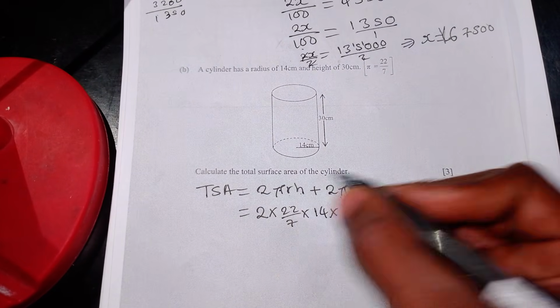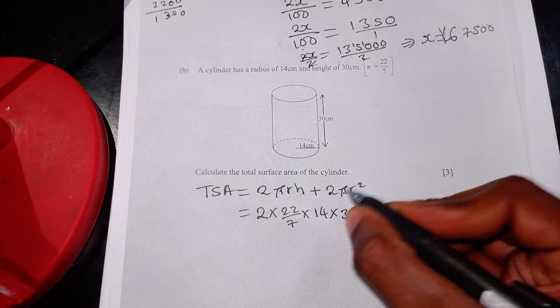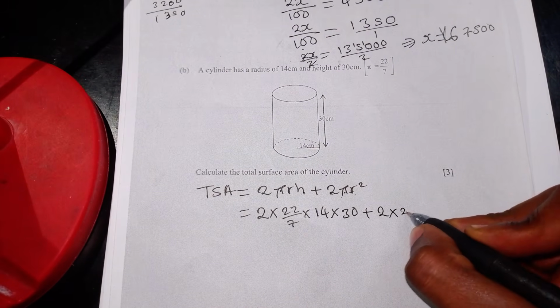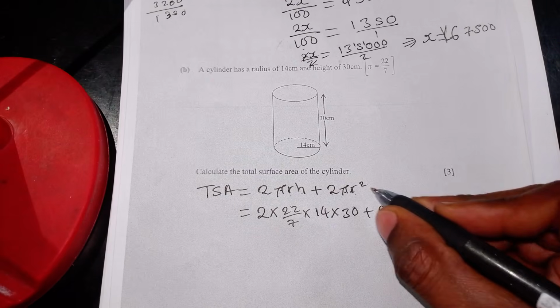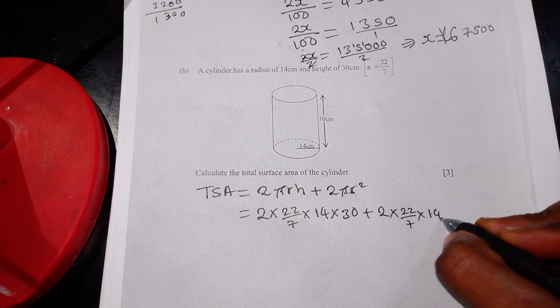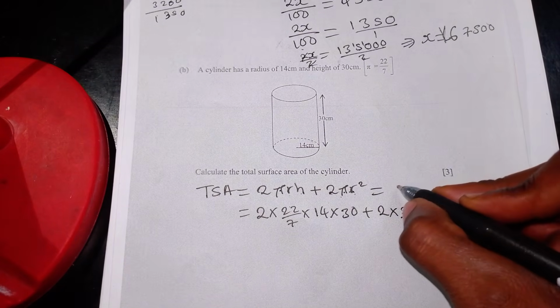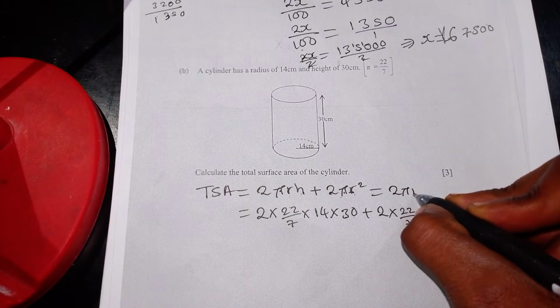So we have 2, we've been taught to take pi as 22/7 multiplied by radius, which is 14, multiplied by height, which is 30, plus 2. We have a pi, which is 22/7 multiplied by the radius, which is 14, but because it's been squared, you can do this. So by the way, you can also use this simpler version of this.